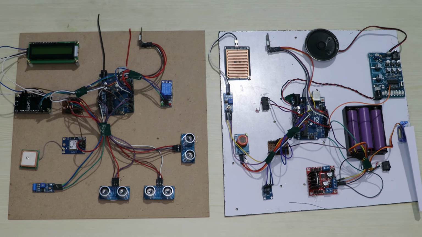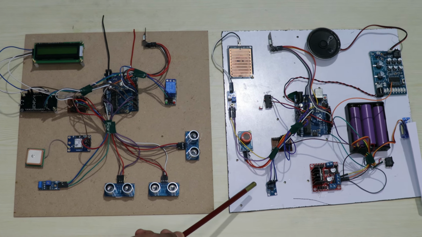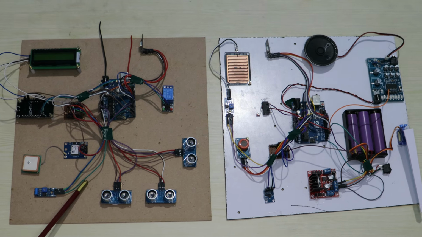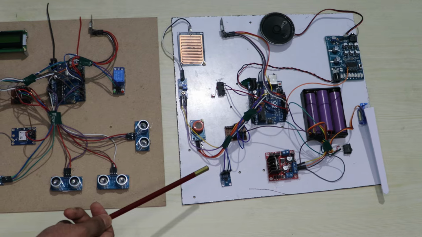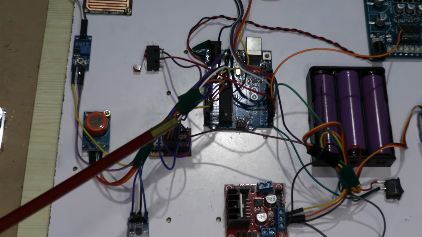Today we can see an IoT based smart helmet. Here we can see this is the helmet part and this is the bike part. First we can see the helmet part. This is the helmet part.